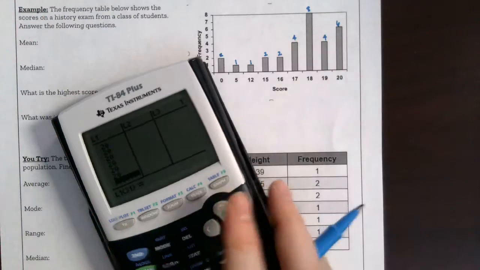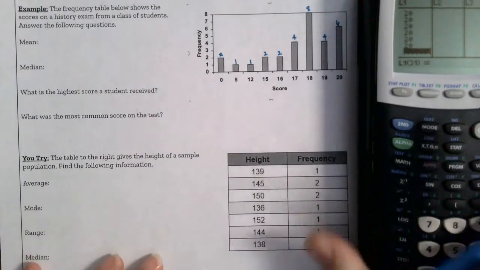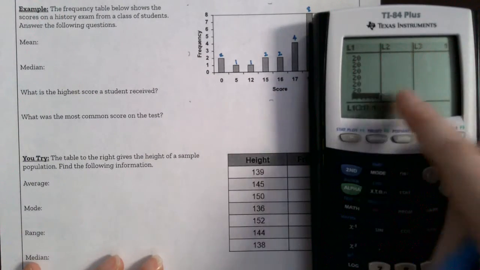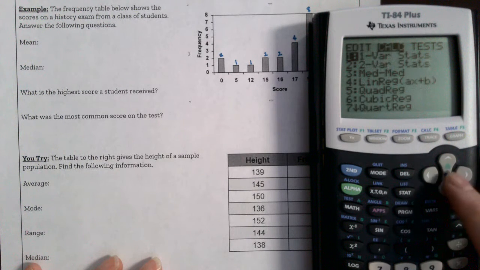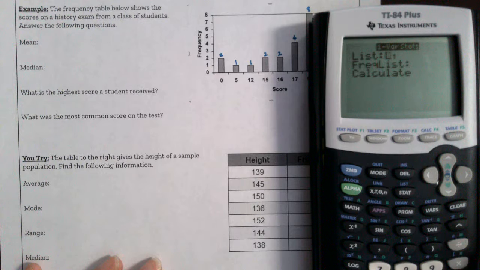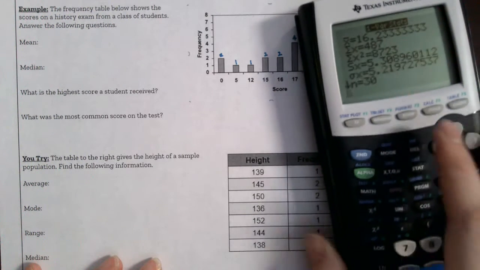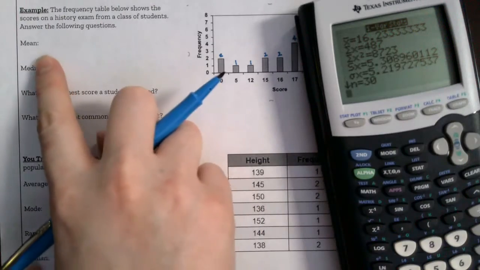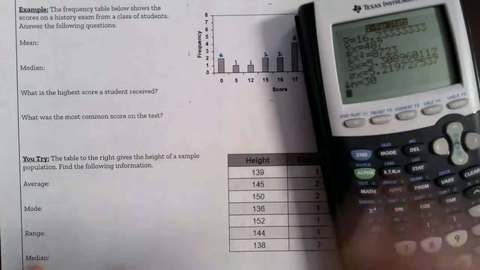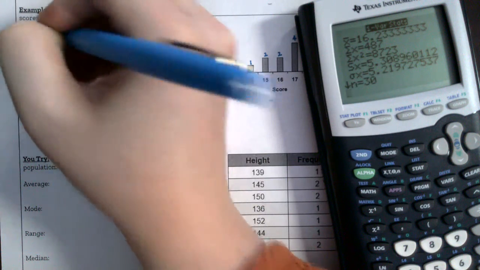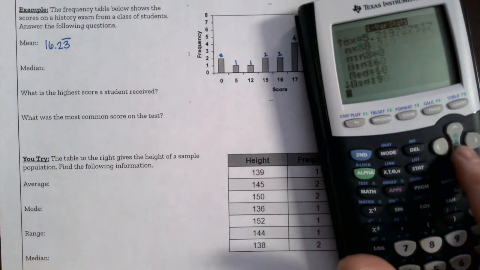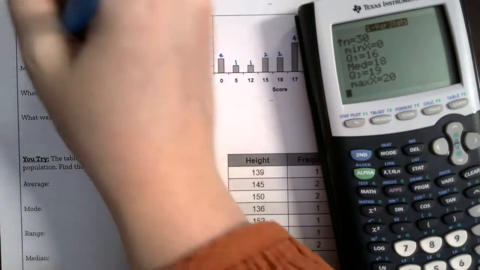Okay, so you just type it in that many times and then you do the exact same thing. Once I am done with my list, I go to stat, I go over to calc, and then I hit my one variable stats. Then it gives you all of the numbers that you care about. So mean is that x with the bar over it, so 16.23. Median, we have to scroll down for med.